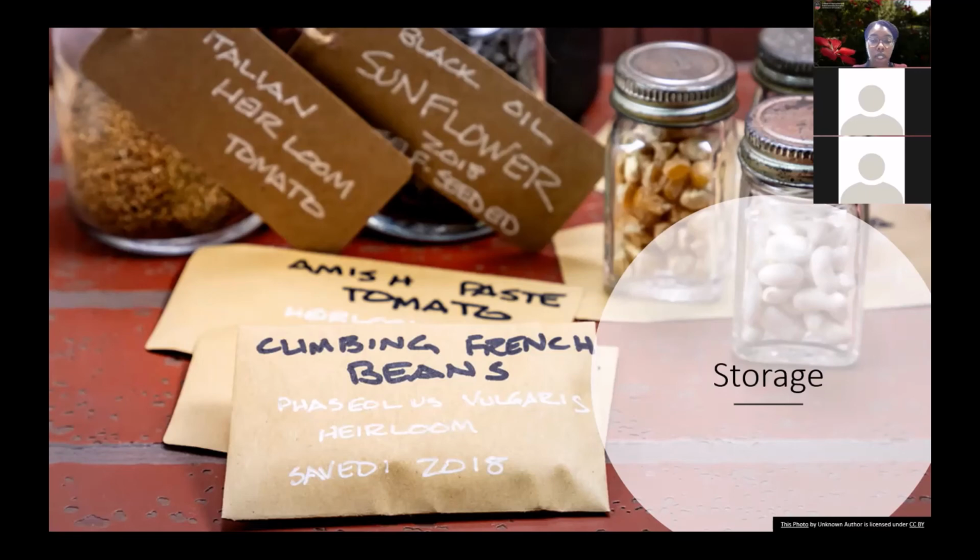Now, really, really important is dry, because if there's any moisture, your seeds can germinate or they could mold, and we don't want that after we've gone through all the work of saving them. Also, cool, because high temperatures really degrade the life of your seeds much faster than they would if they were just sitting there. And for short-term storage, meaning you're probably going to use these seeds within maybe 1, 2, 3 years.